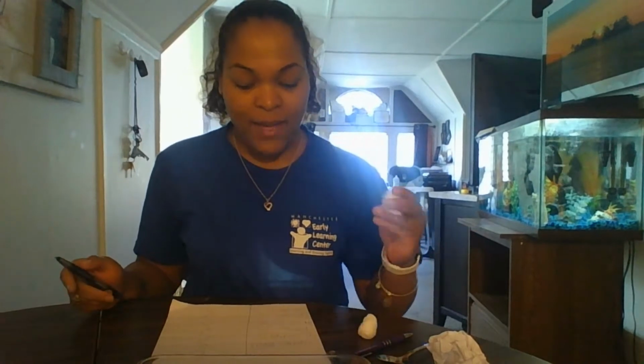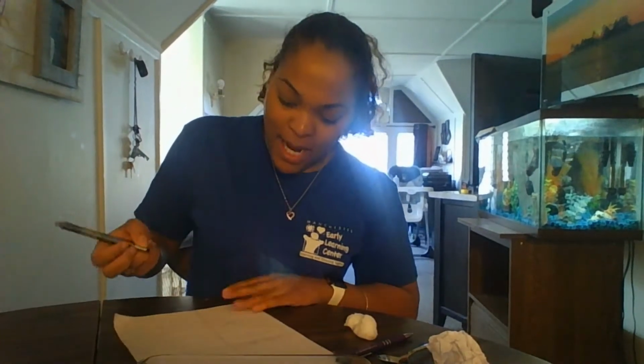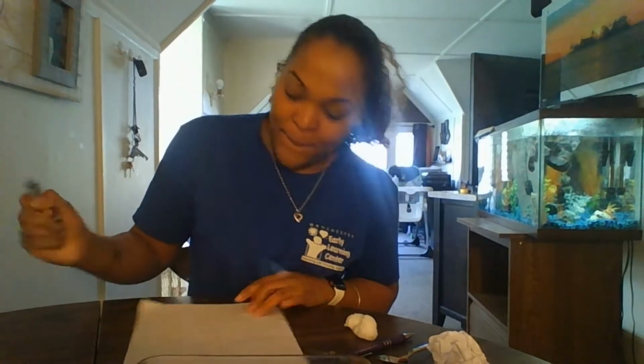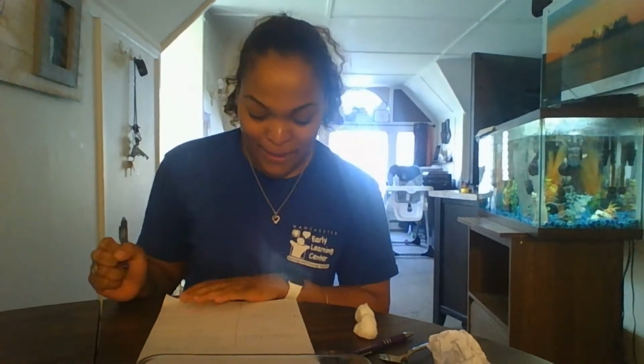So if we're doing this together, my first item is my cotton ball. Now is it gonna sink or float? I believe my cotton ball will float. So I'm gonna check. Yes, it will float. What do you think? Do you think the cotton ball will sink or float? Okay. Some good predictions. I can't wait to see what happens.